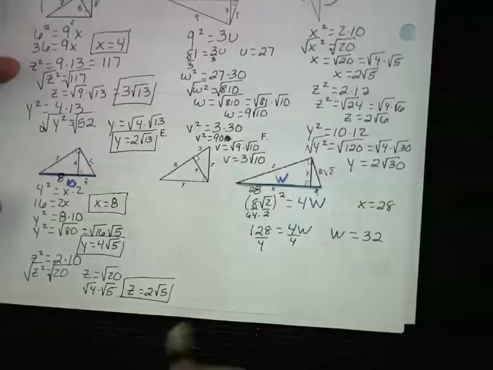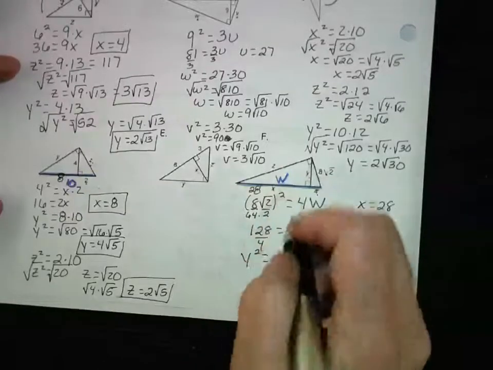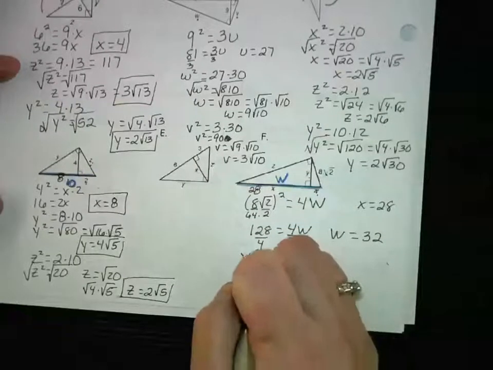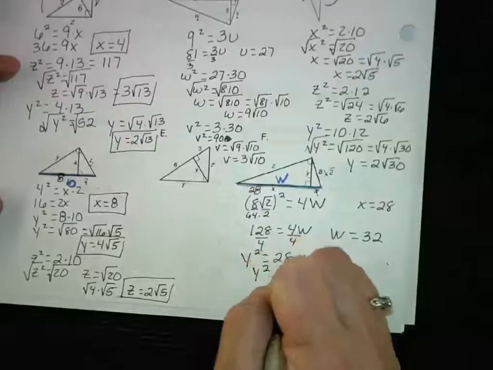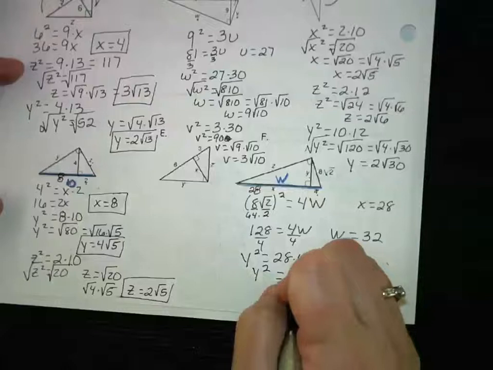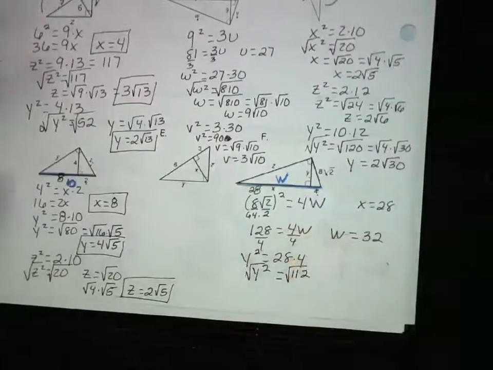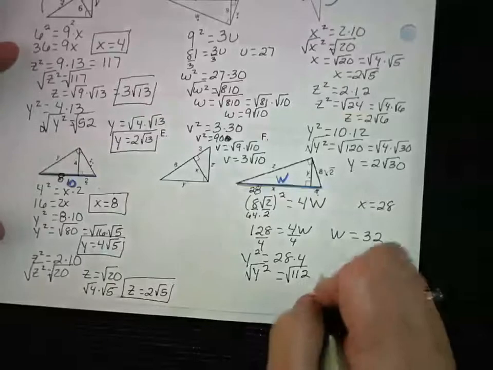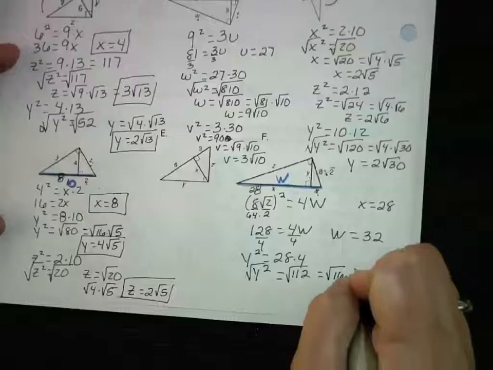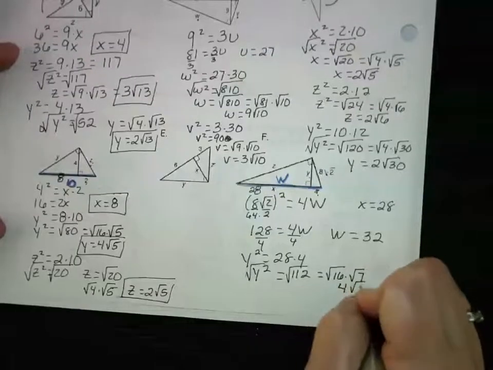Now we can find our y. Y squared, this is the altitude, that equals 28 times 4. So y squared equals 28 times 4, which is 112. And when you square root both sides, all right, I think this is correct, 16 times 7, and the square root of 16 is 4 square root of 7.